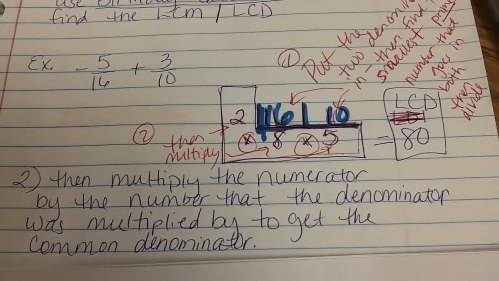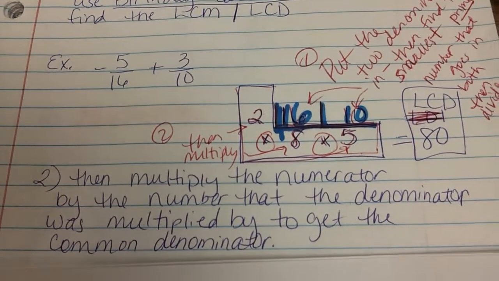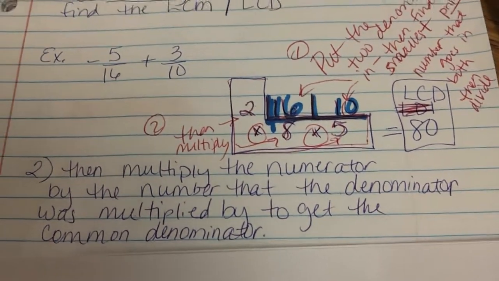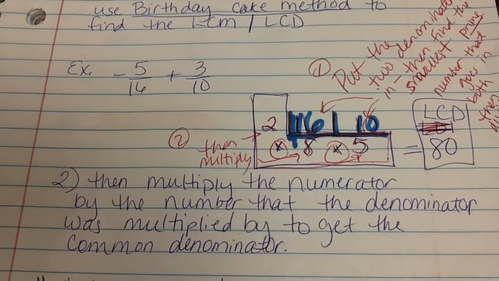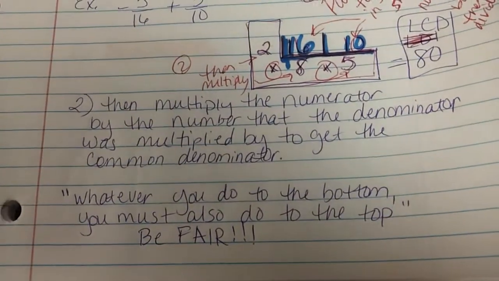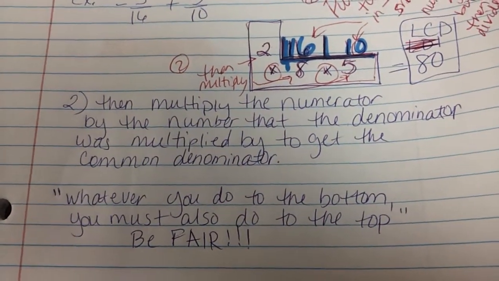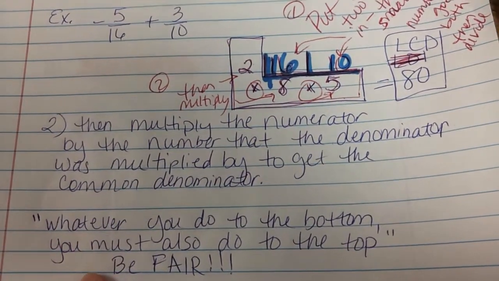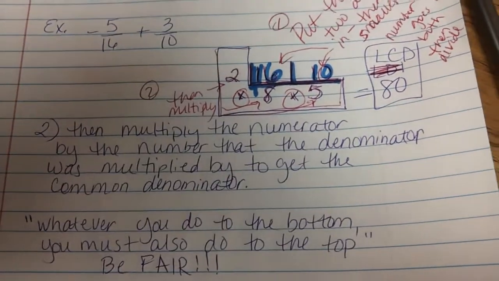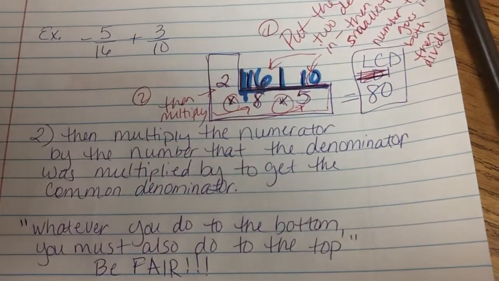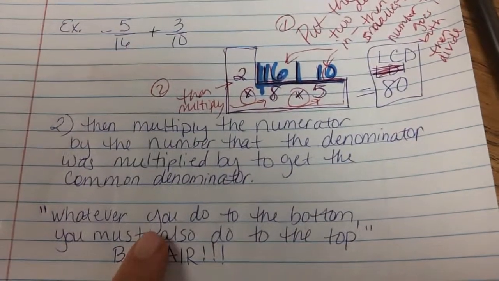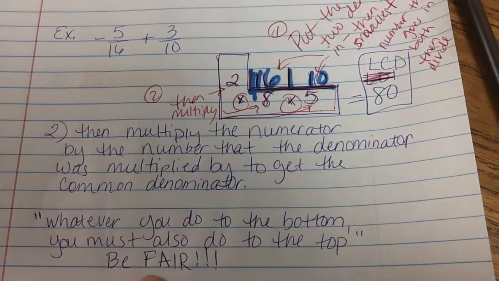Here's my little quote that I wrote down here: whatever you do to the bottom, you must also do to the top. Just like when we were dealing with equations, if we did something to one side of the equation sign, we had to do the same thing to the other side. We must be fair.